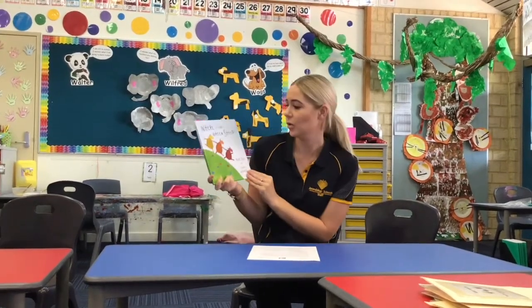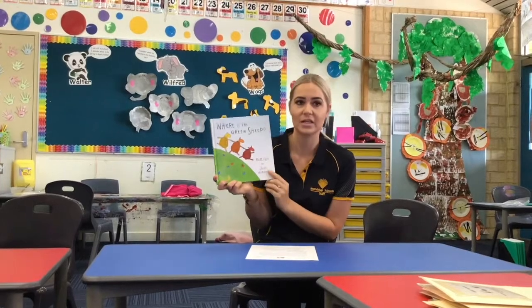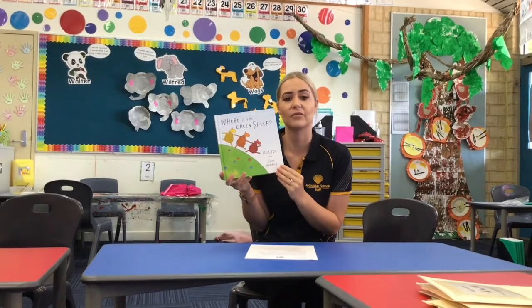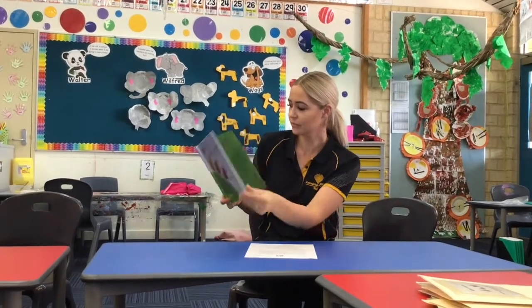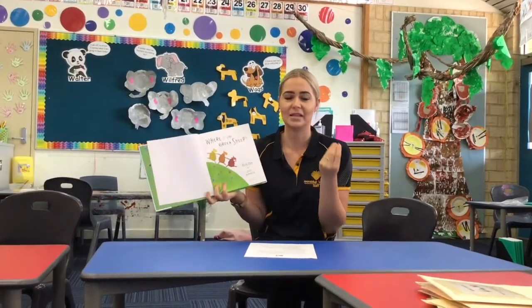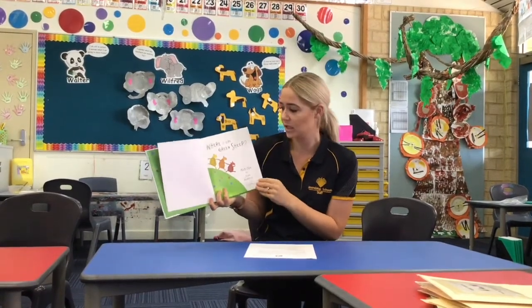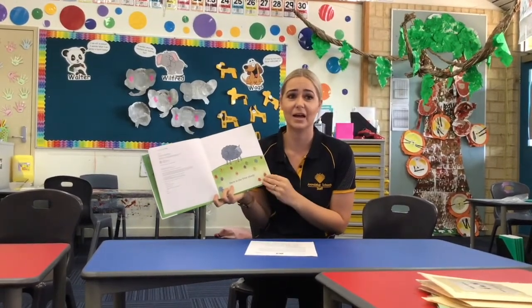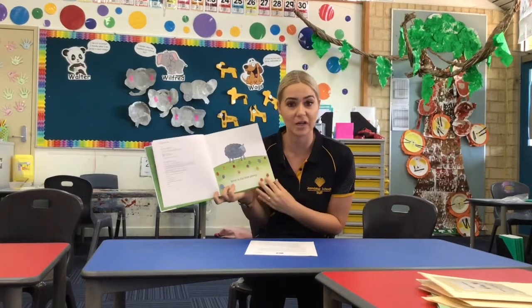An important part of guided reading is the repeated reading of a book every day for a week, but reading for a different purpose each time. For example, if we were reading Where Is the Green Sheep? by Mem Fox, a purpose that we could use for this particular story is read to discover your favourite colour sheep. As you're reading, you're always making that connection and making that purpose very clear to the students before you begin to read. So you would say, today we're going to be reading so that we can discover what your favourite colour sheep is.